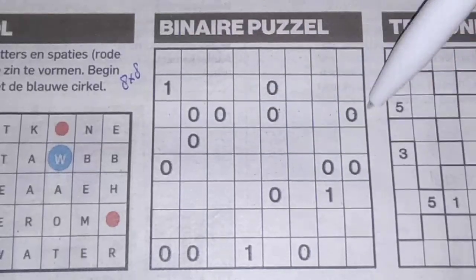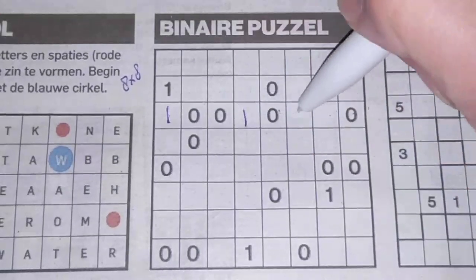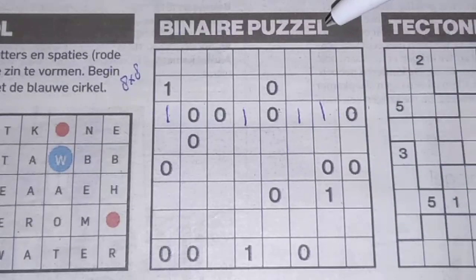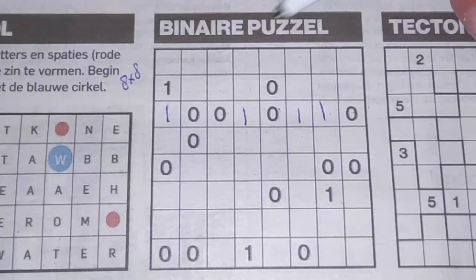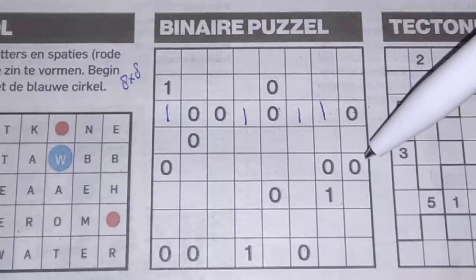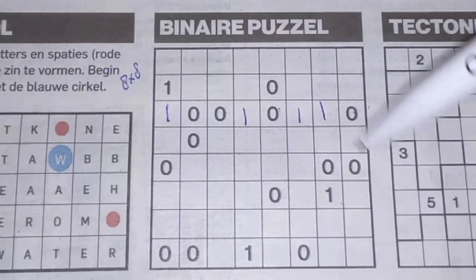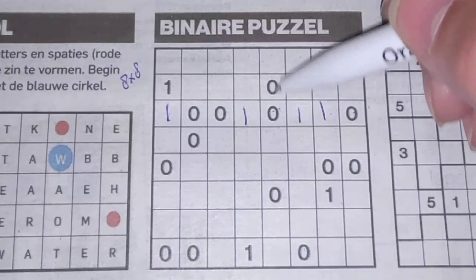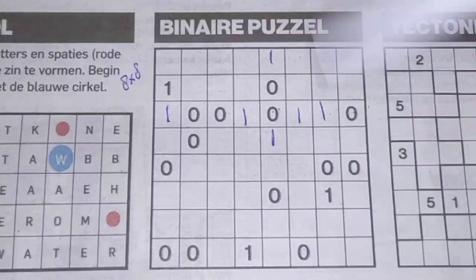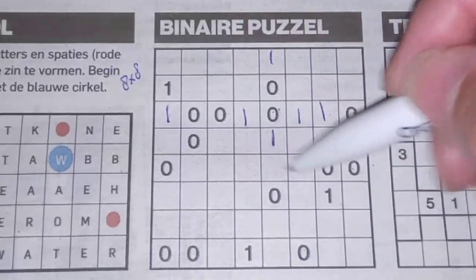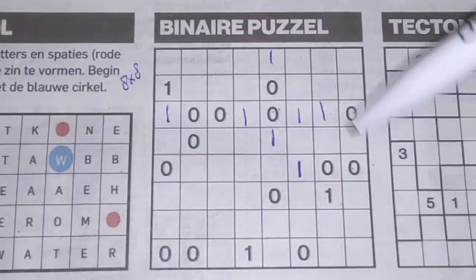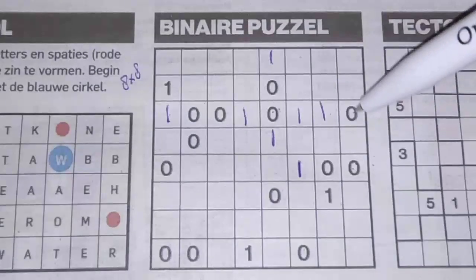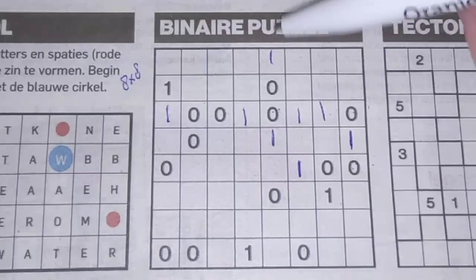I see here 4 O's, so the rest are ones. Then we need to fill this. How about these two O's, double O, here one, there one. These two O's, here one, there one. Between two O's comes a one.